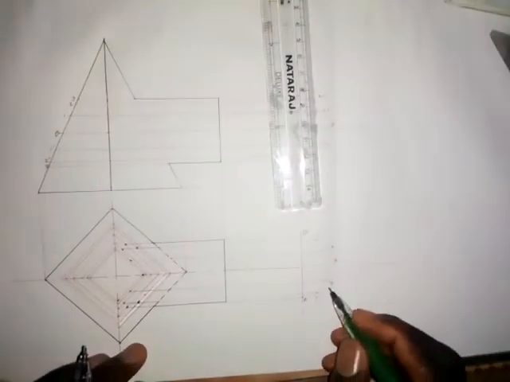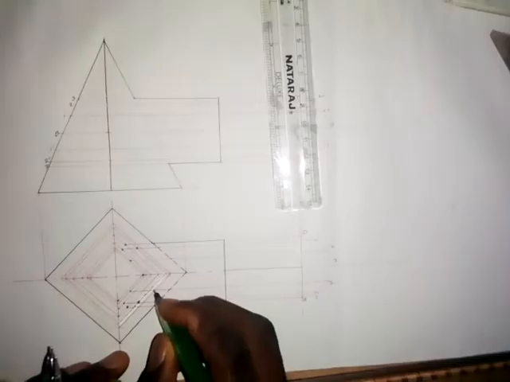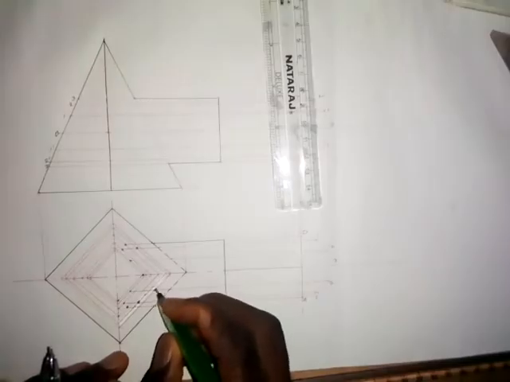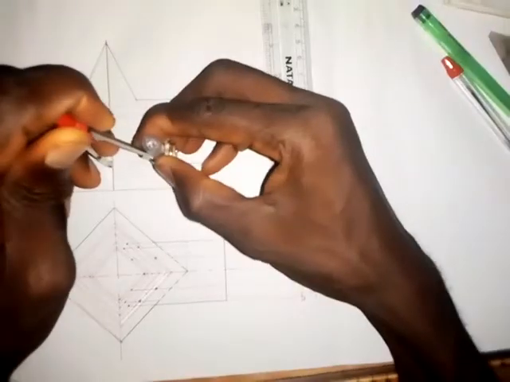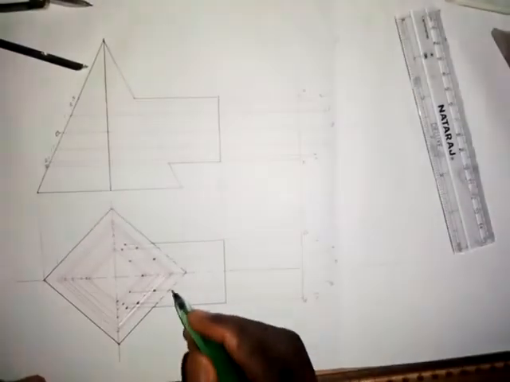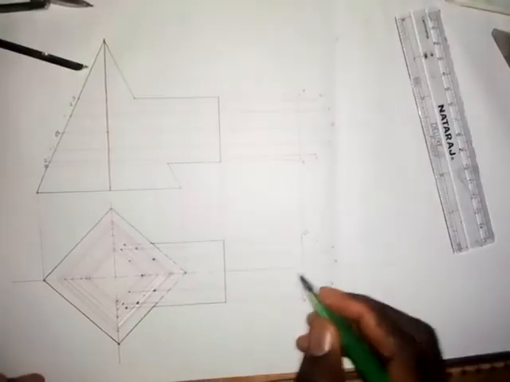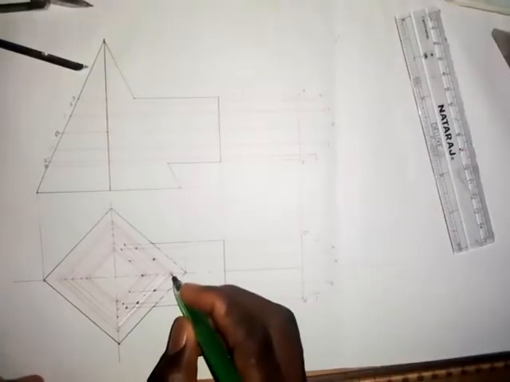All right, so following 2, they intersect here, and they also intersect here. So the last one is 3, which is this point to this point. So I take this distance, put it here, and make an arc here, here, here, and here. All right, for this 3 that we have taken, this is the line, so they intersect, 3 to 3, they intersect here.